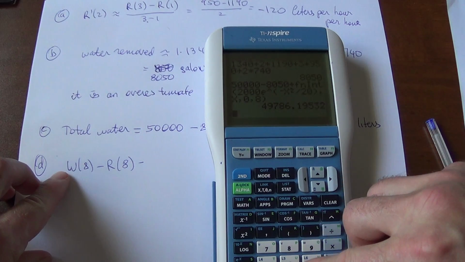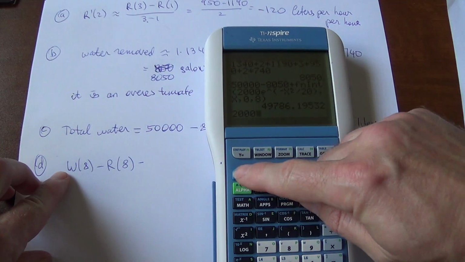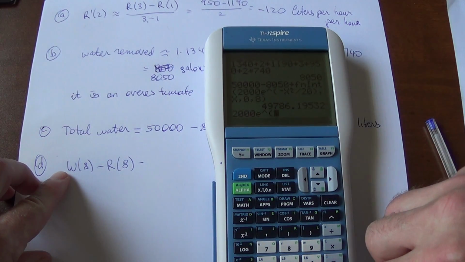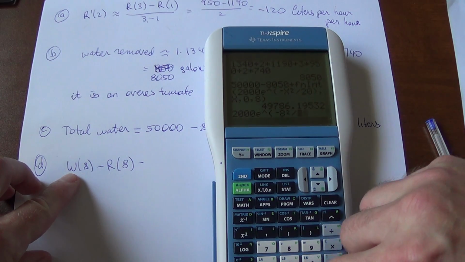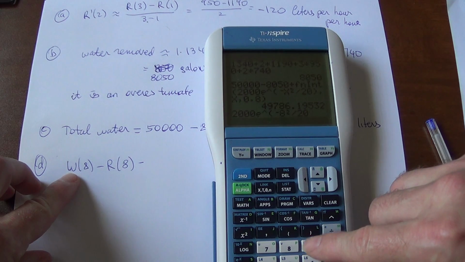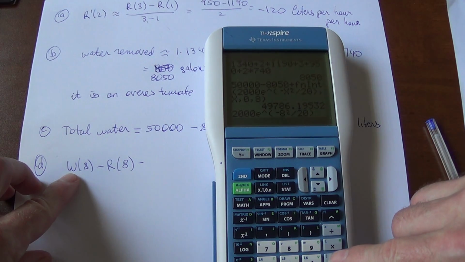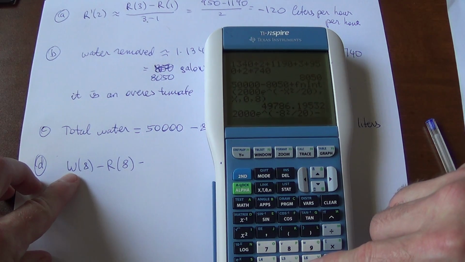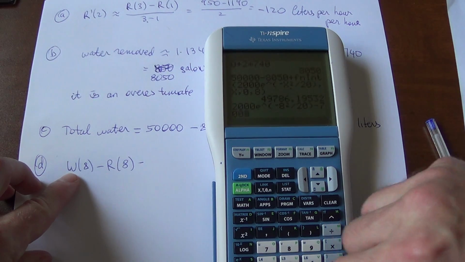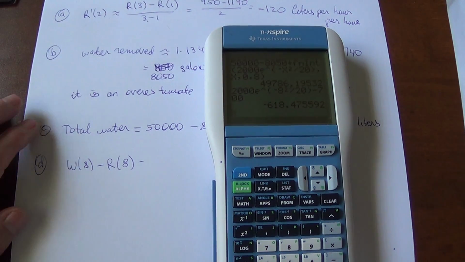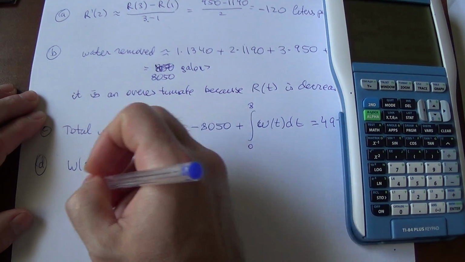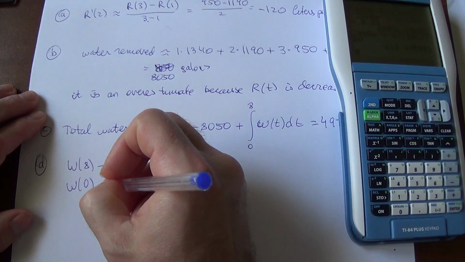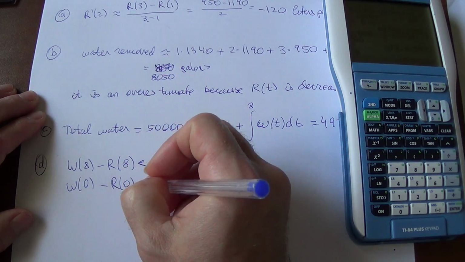W of 8 will be 2,000 times e to the power negative 8 squared divided by 20, and then minus R of 8, which is 700. It's going to give us a negative value. If you do W of 0 minus R of 0, that's going to give you a positive.